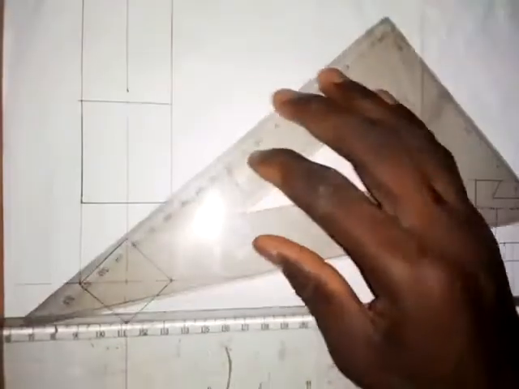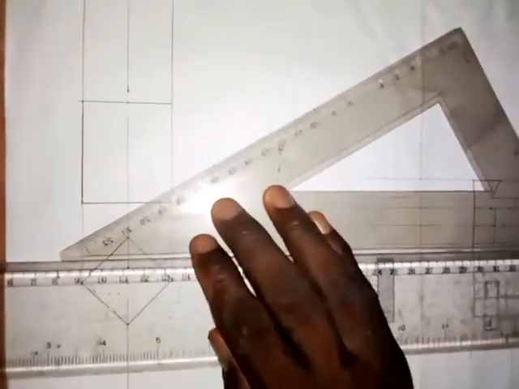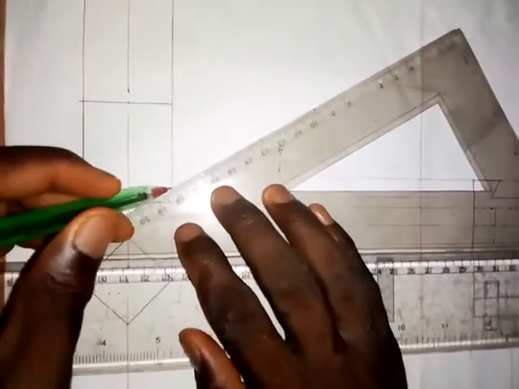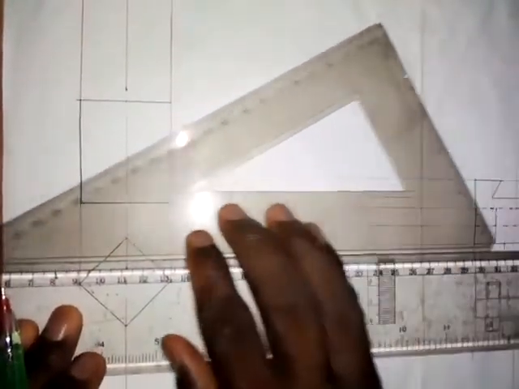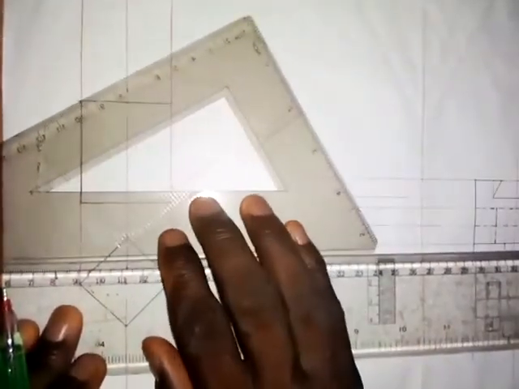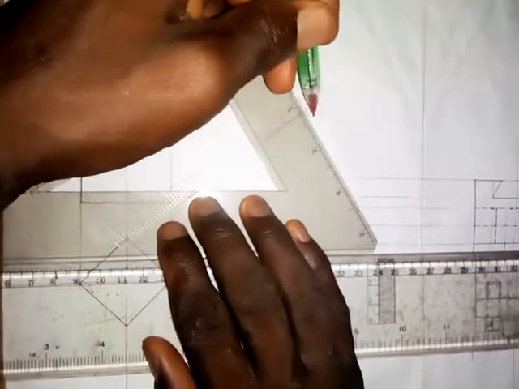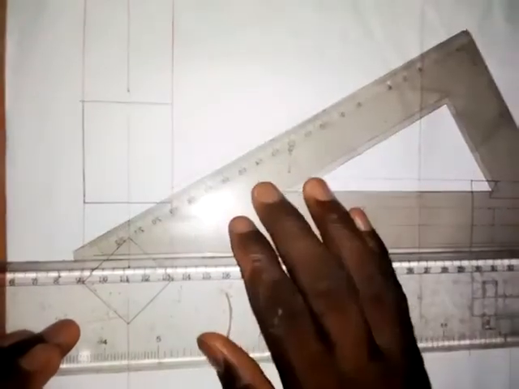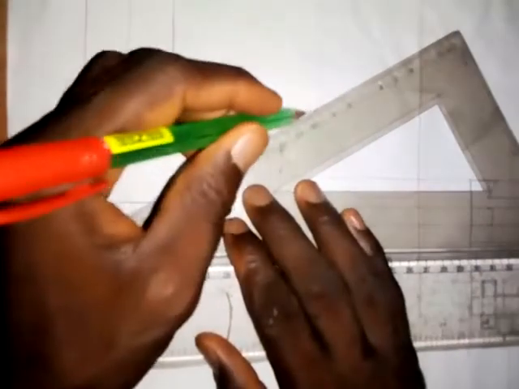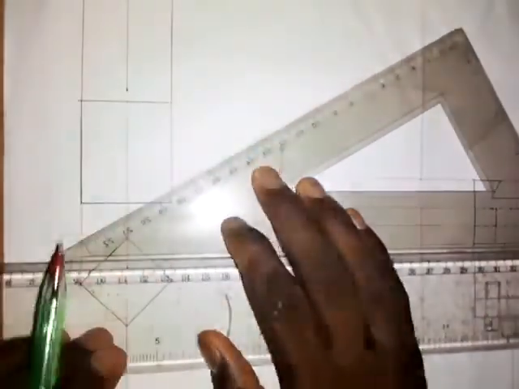So that's 8 millimeters. So the line is inclined at an angle of 30 degrees. So we are going to take our set square and draw a line at an angle of 30 degrees. Now on this line that you have here, just move away, leave enough space. Maybe I still need to extend this line a little bit like this.